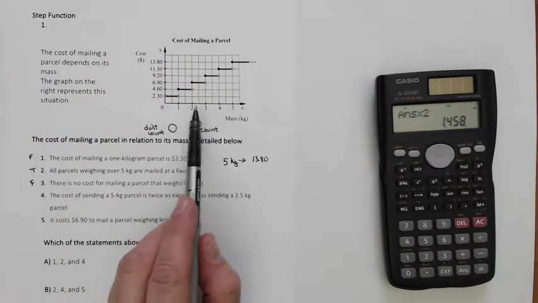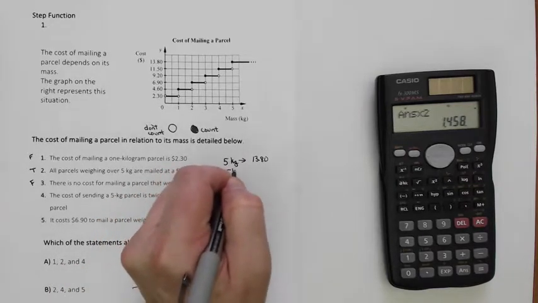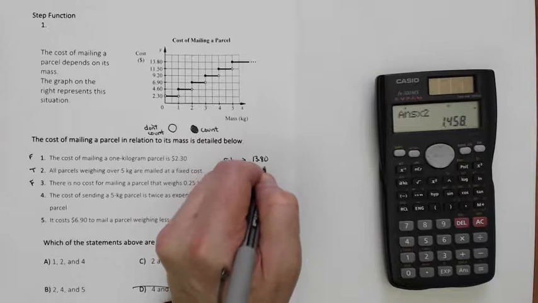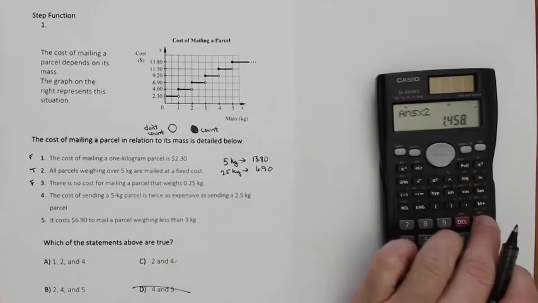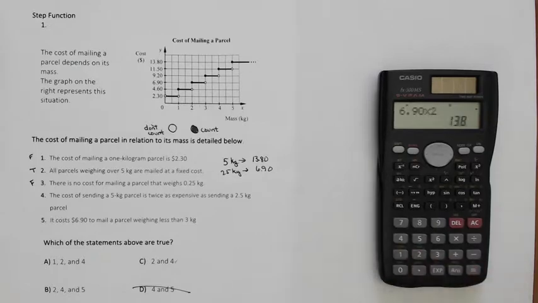The 2.5, right there in the middle, is at $6.90. And if you take $6.90 and multiply it by 2, you'll see, in fact, yep, $13.80, it is twice as expensive. That's true.